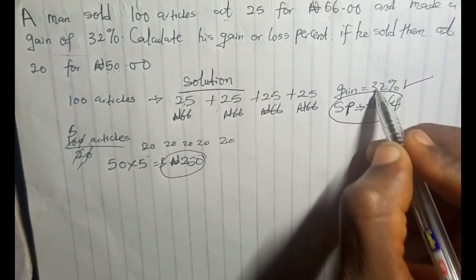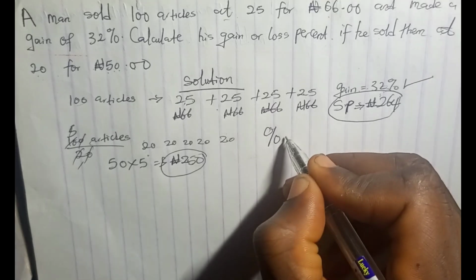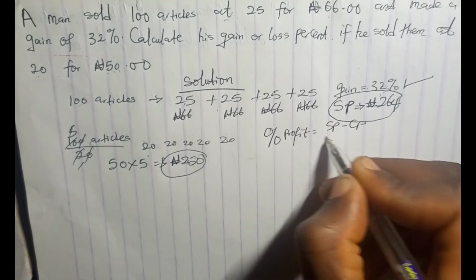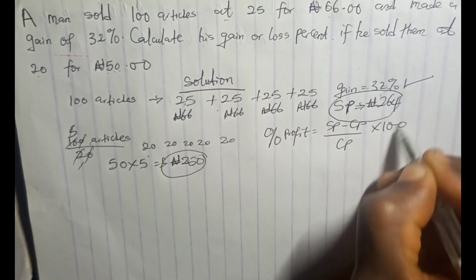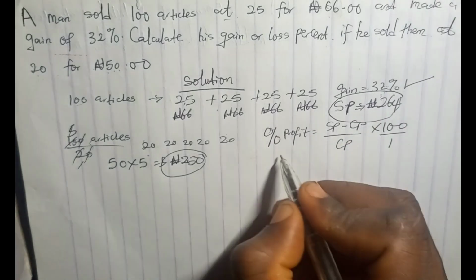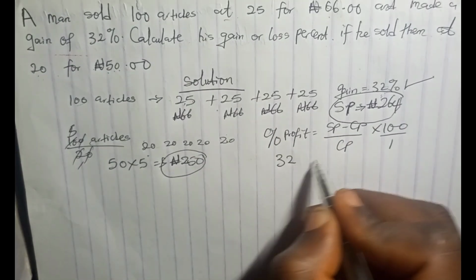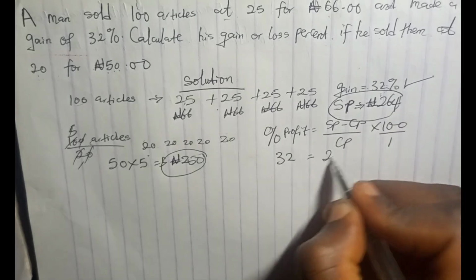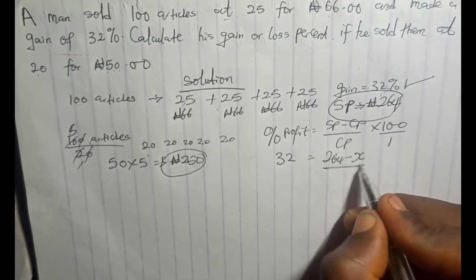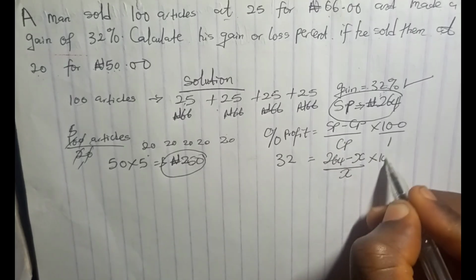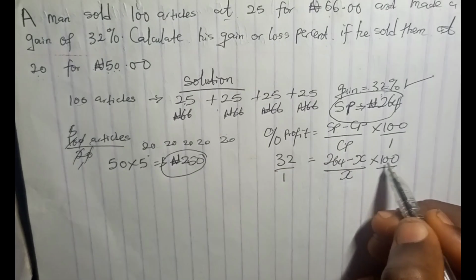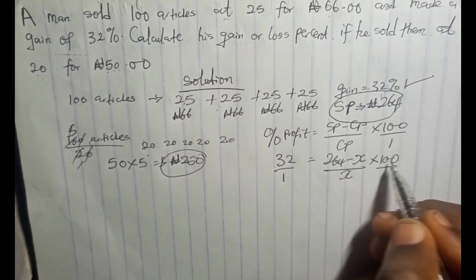Giving us the percentage profit here, we remember that the formula of percentage profit is selling price minus cost price all over cost price times 100 all over 1. Does it make sense? Now, the percentage profit here is 32, right? So 32 equals the selling price, 264, minus the cost price. Do we know the cost price? No. Let's find the cost price. Let's call it x, all over the cost price again, x, times 100 over 1.